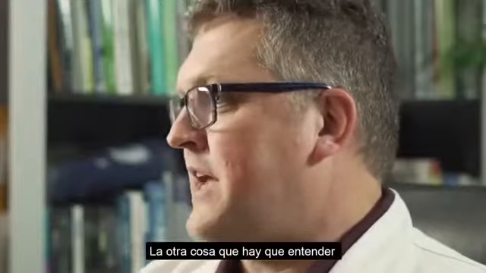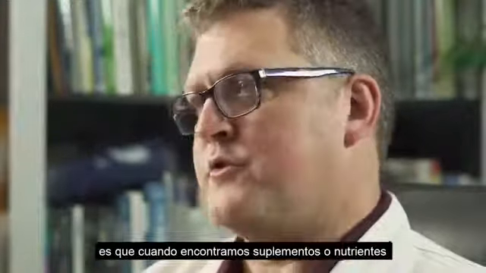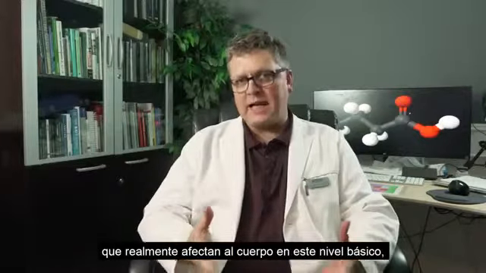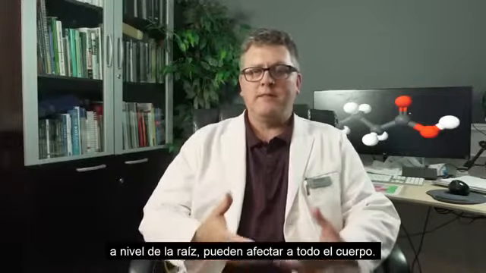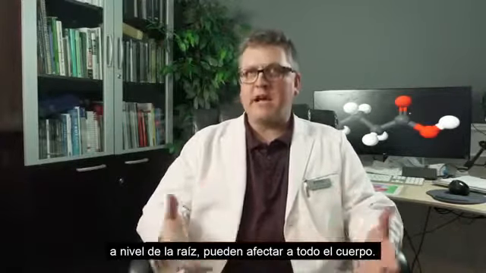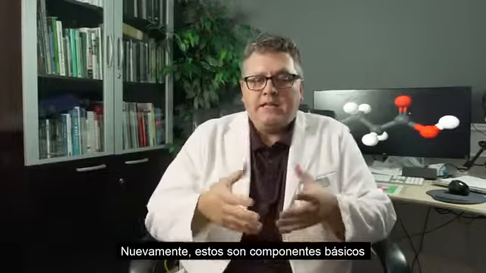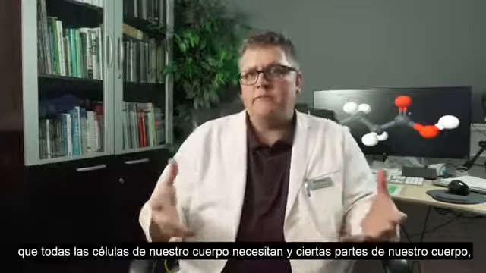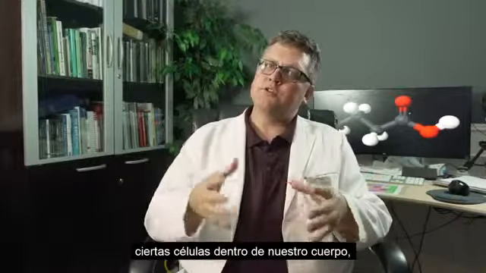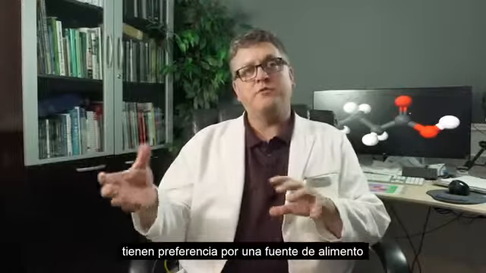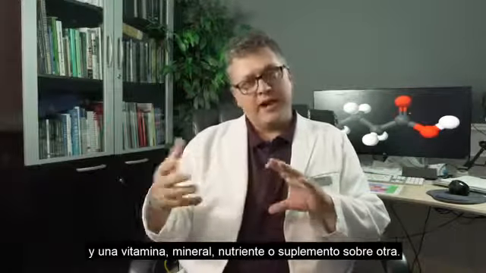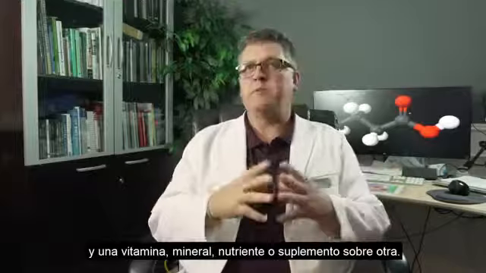The other thing to understand is when we find supplements or nutrients that really affect the body at this foundational level, at the root level, they can affect the entire body. Again, these are basic components that all of the cells in our body need. And certain portions of our body, certain cells within our body, have a preference to one food source and or one vitamin, mineral, nutrient, or supplement over another.